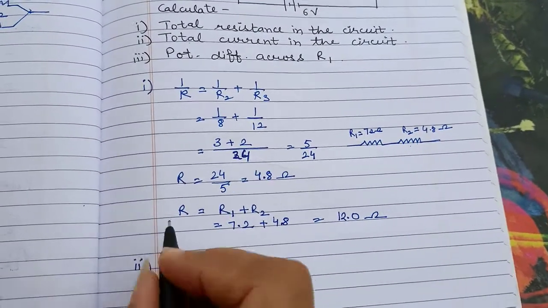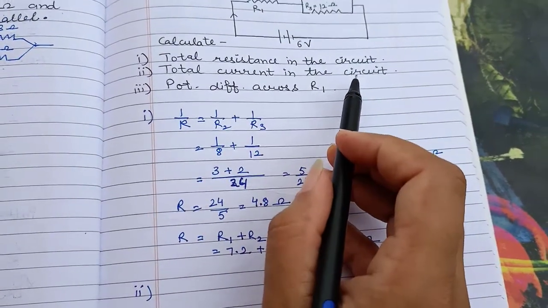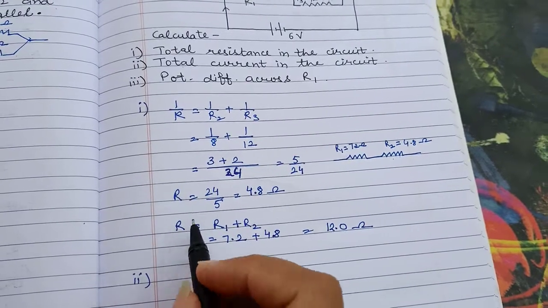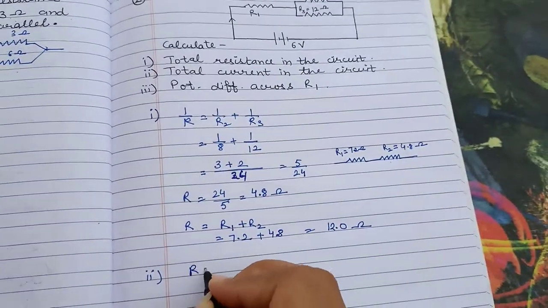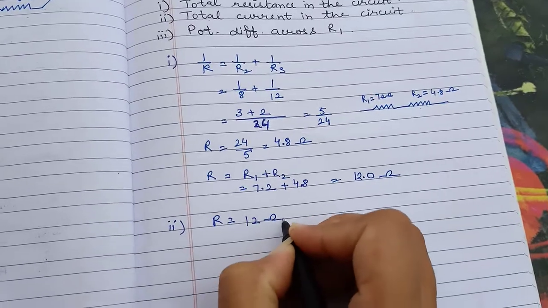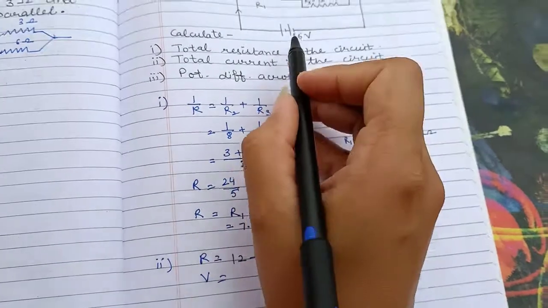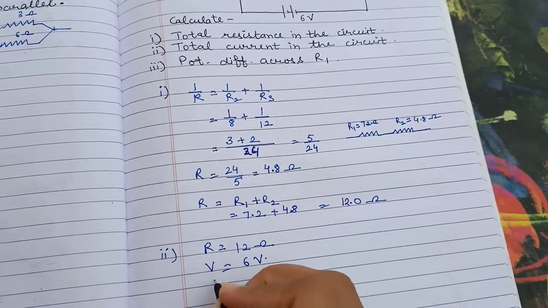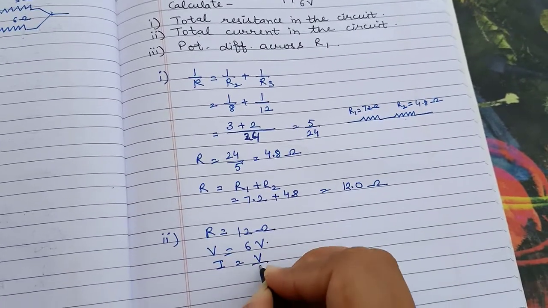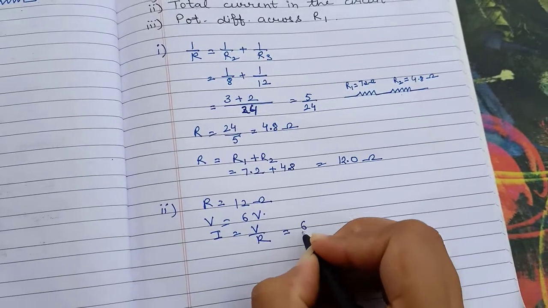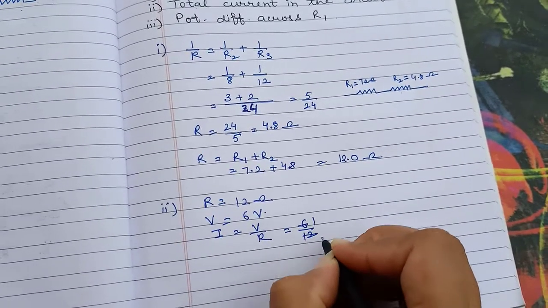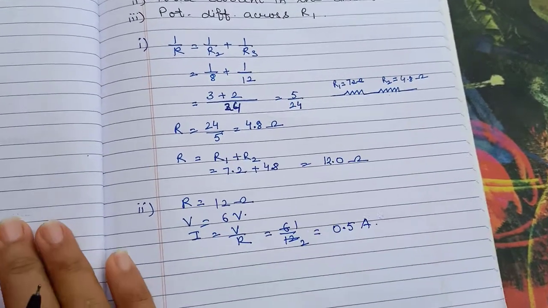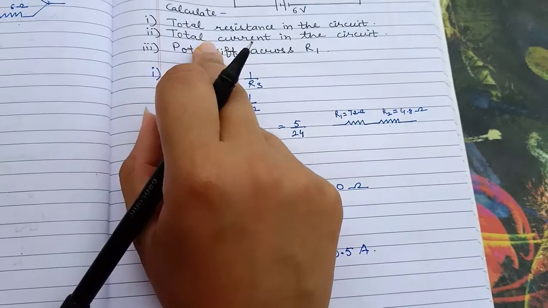Now the second part, the total current in the circuit. We have the equivalent resistance of the circuit, that means this R will be equal to 12 ohm. We have the potential difference also, which is given, that is 6 volts. So according to Ohm's law, I is equal to V upon R. The value of V is 6 and R is 12, so it is equal to 1 by 2, or we can say 0.5 ampere. This will be the second part.